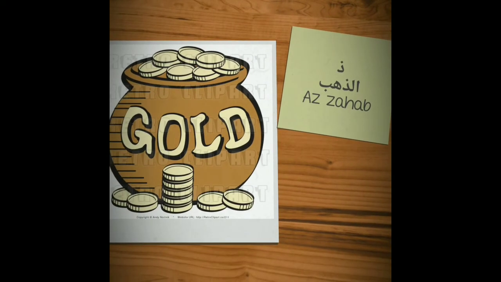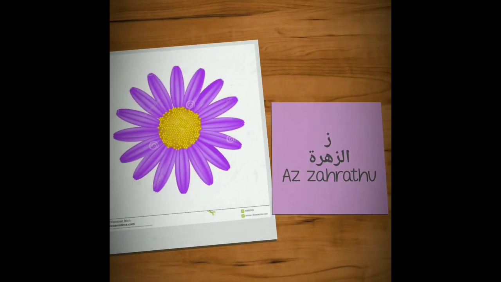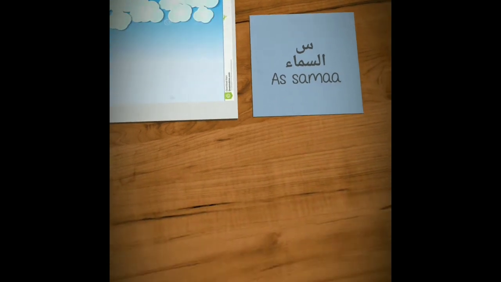Dhal: ad-dhahab. So it is not al-dhahab, it is ad-dhahab, which means gold. The next Shamsiya letter is za. It is az-zahra, not al-zahra, it is az-zahra. So it is assimilated, the lam cannot be heard. The next letter is sin, a Shamsiya letter, and we say as-sama. We don't say al-sama, so the lam is not pronounced.